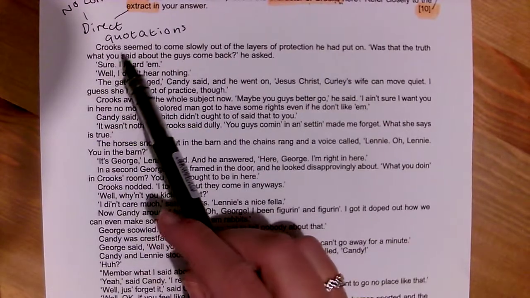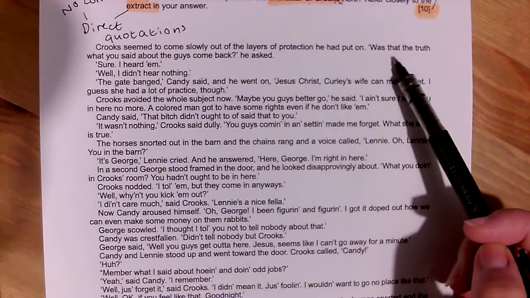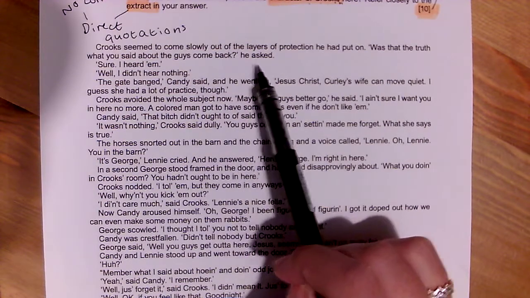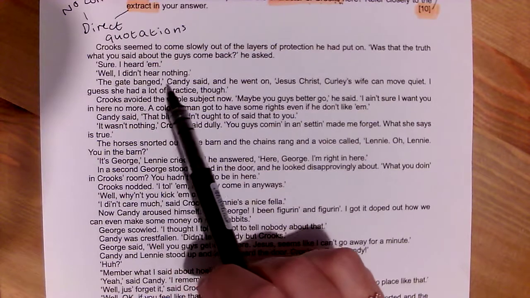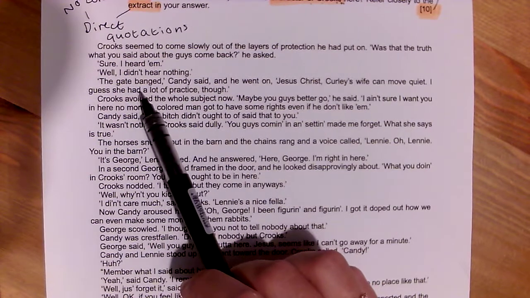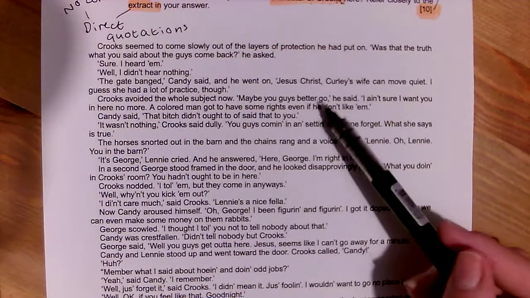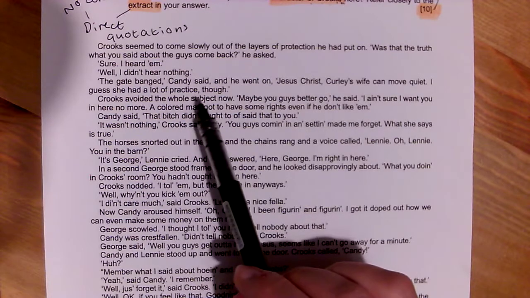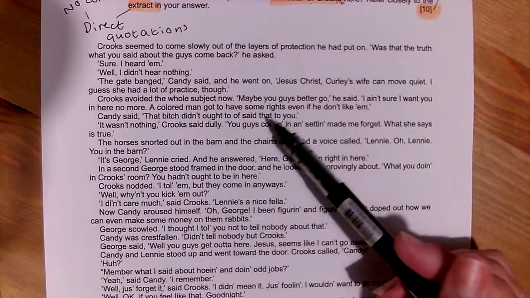Crooks seemed to come slowly out of the layers of protection he had put on. "Was that the truth, what you said about the guys come back?" he asked. "Sure, I heard 'em." "Well, I didn't hear nothing. The gate banged," Candy said, and he went on. "Jesus Christ, Curly's wife can move quiet. I guess she had a lot of practice, though." Crooks avoided the whole subject now.